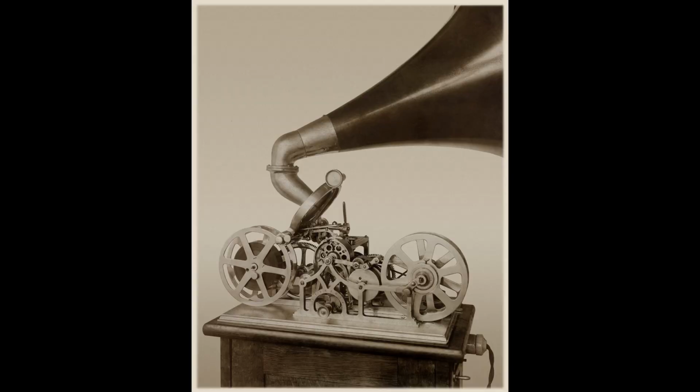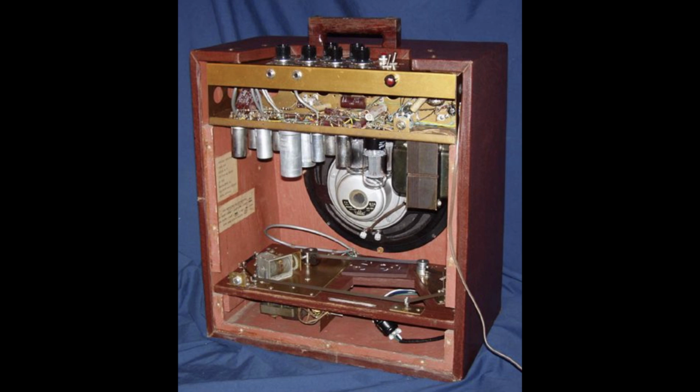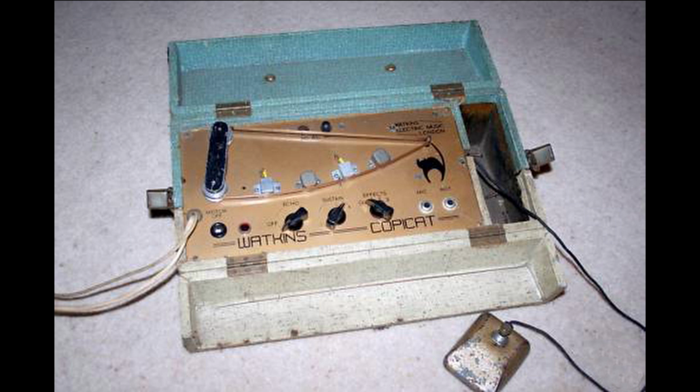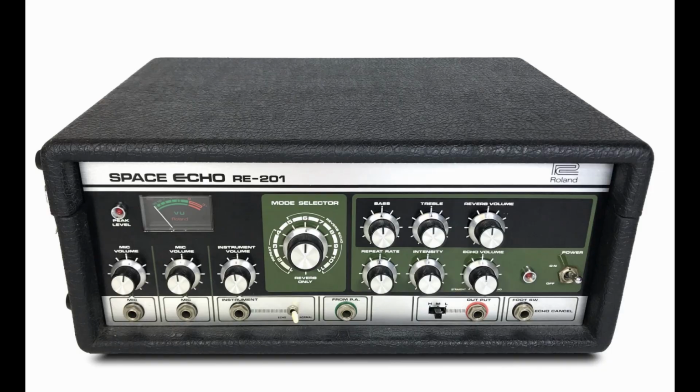Now, the first tape machine was invented in, I think it was 1930 in Germany. In the early 1950s, I think it was 1952, delay was incorporated into an amp with the Ray Butts EchoSonic, and in 1959 the Echoplex came out. Around that same sort of time, 1960, in England we had a company called Hawkins that invented the Copicat, and in the early 1970s Roland took it to the next level by inventing the Space Echo.